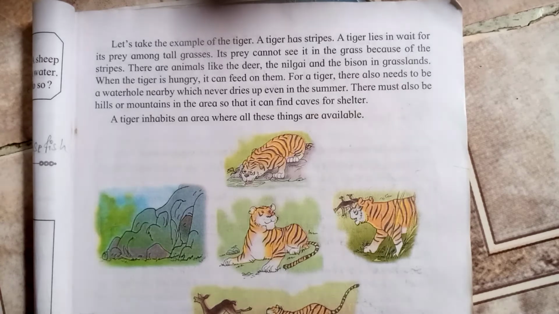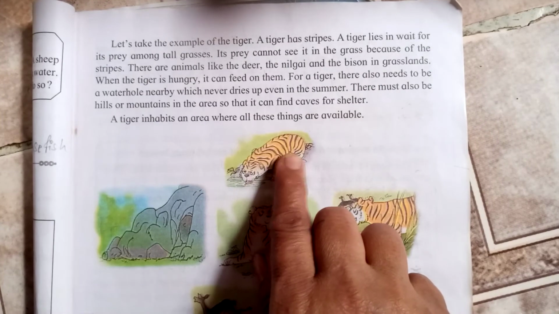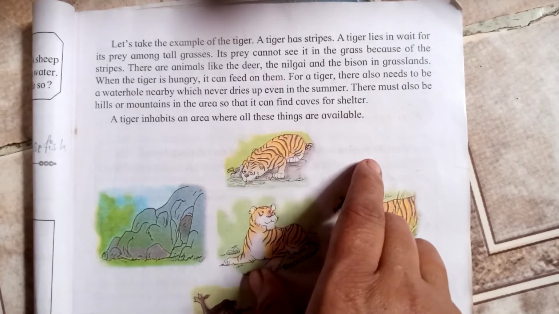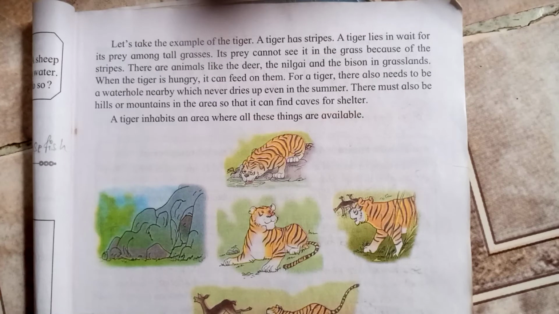See children, now we are taking the example of the tiger. Tigers have stripes on the body. Okay, a tiger waits for its prey among tall grasses, hiding and sitting to see its prey. Its prey can't see it in the grass, because the grass also looks like the tiger's stripes. If the tiger hides in the grass, no one can find it. Because of that it hides itself and finds the prey.